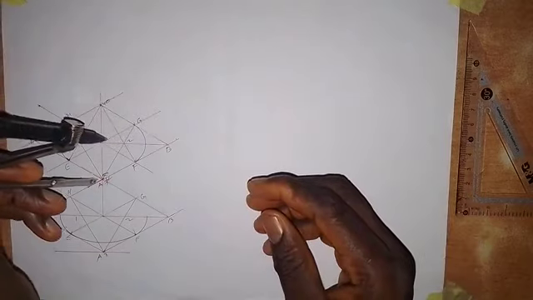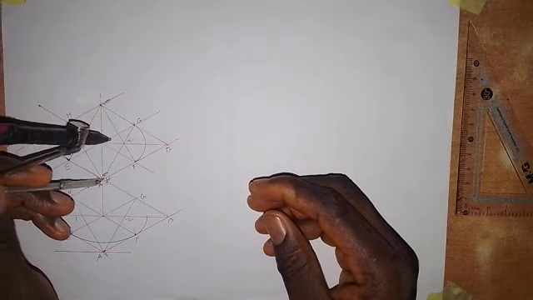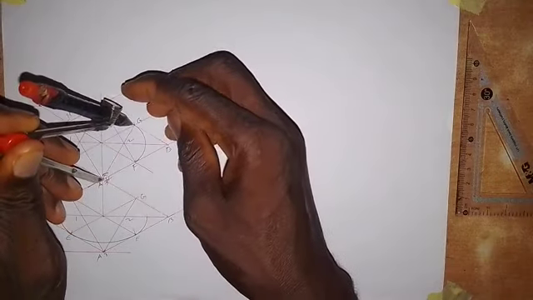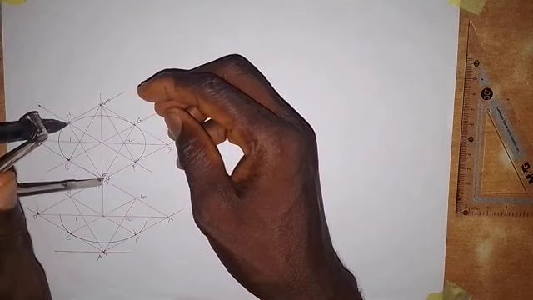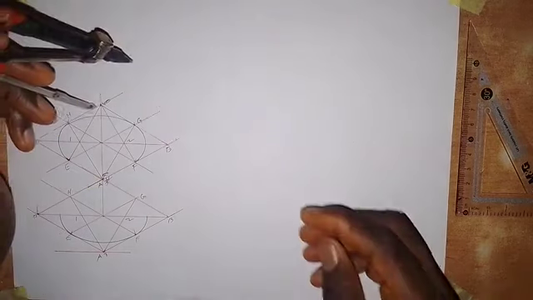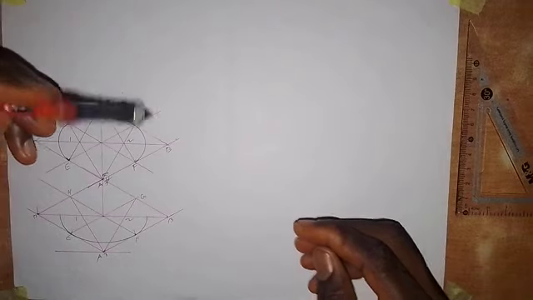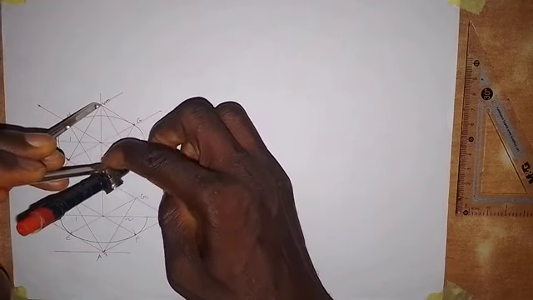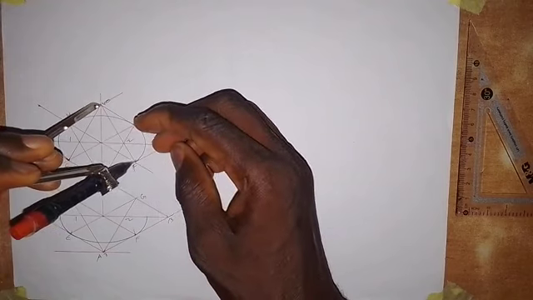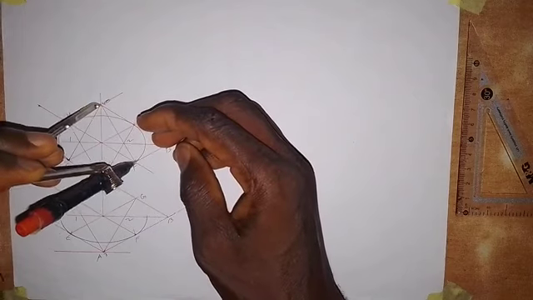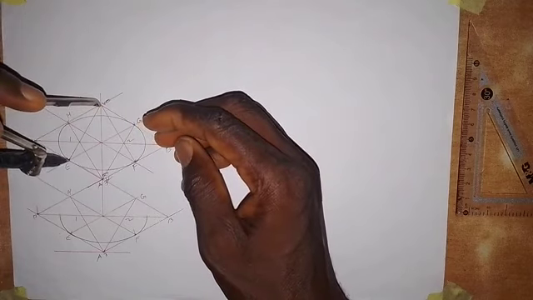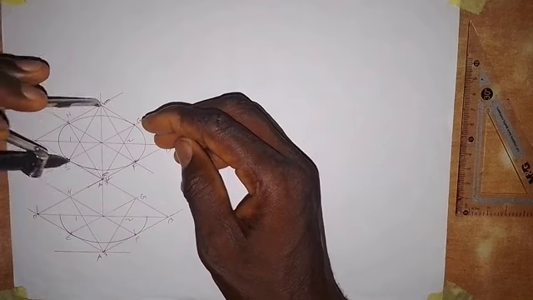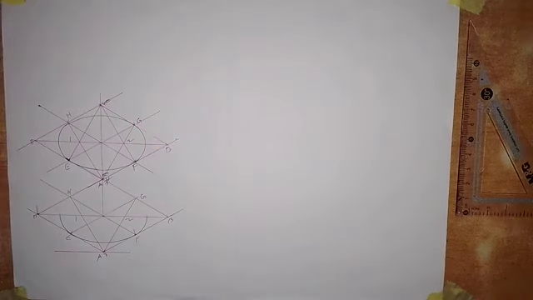Then put it at center 3, extend to G, and then we draw an arc like this. Okay, then we put it at center 4 here, we extend to this point here. Okay, then we draw an arc from here, touching this one here. All right, so we have the isometric circle drawn on the top face.